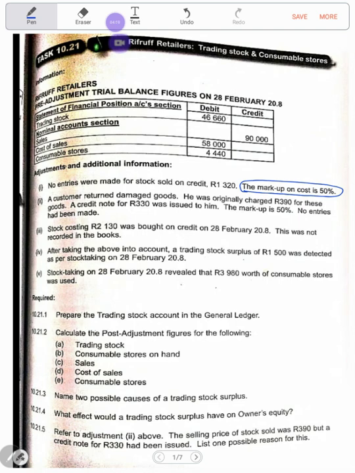Moving along to adjustment number 5. Remember that when we have consumable stores and we do not use that consumable stores, it then becomes an asset. And the new account is introduced as consumable stores on hand.